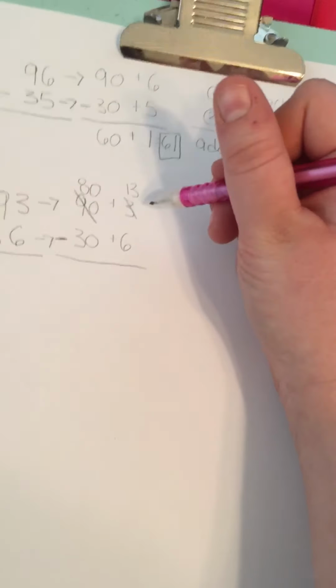Now, if I was wanting to solve an equation where I did have to regroup, 93 minus, let's do 36. Simple enough. First thing, again, I'm going to expand my numbers. 90 plus 3 and 30 plus 6. Draw the line, carrying over my sign, super important. My sign tells me I'm subtracting, and I'm subtracting.